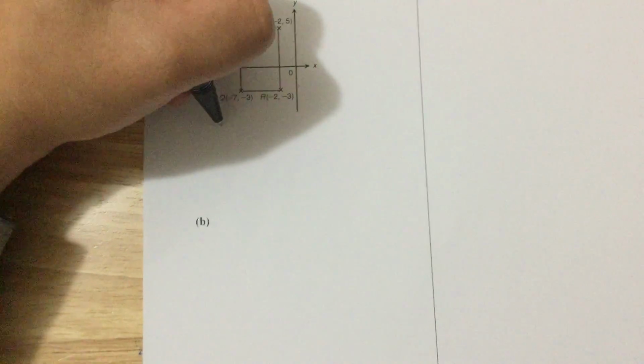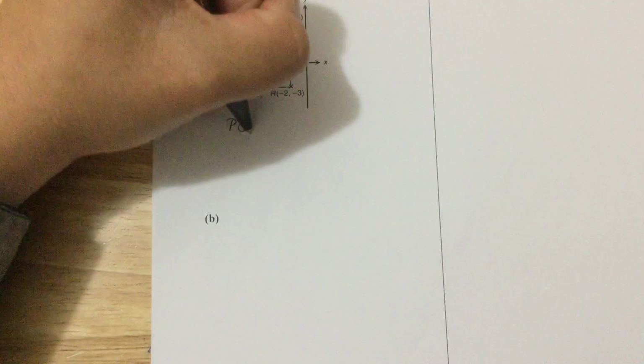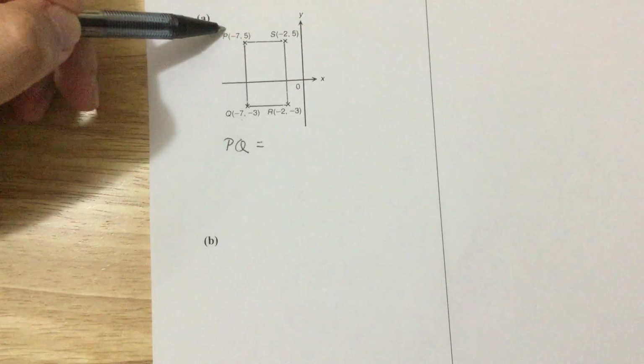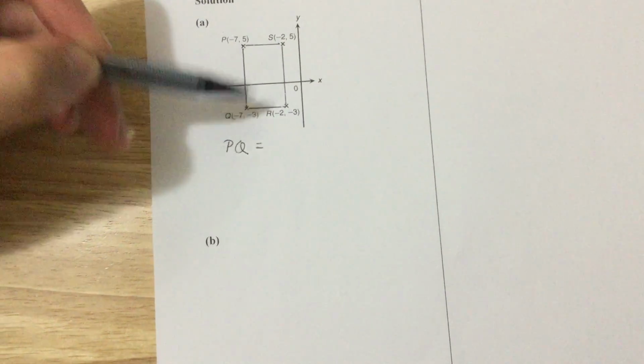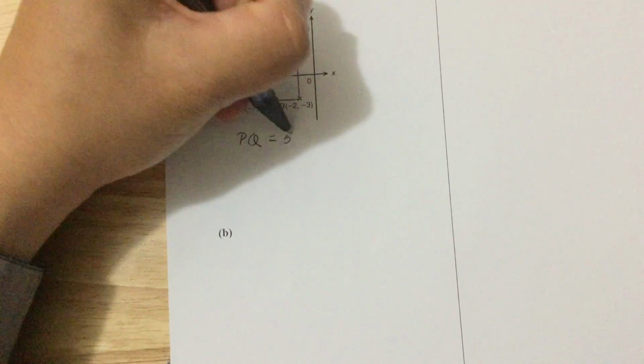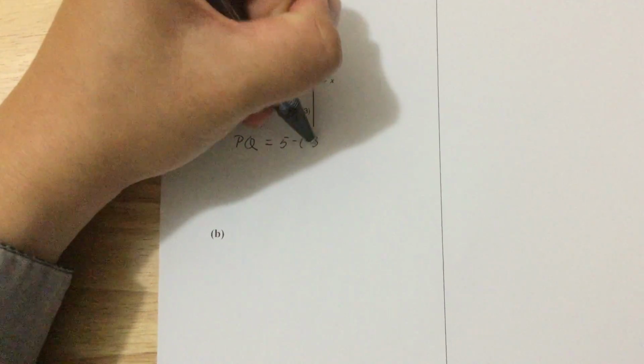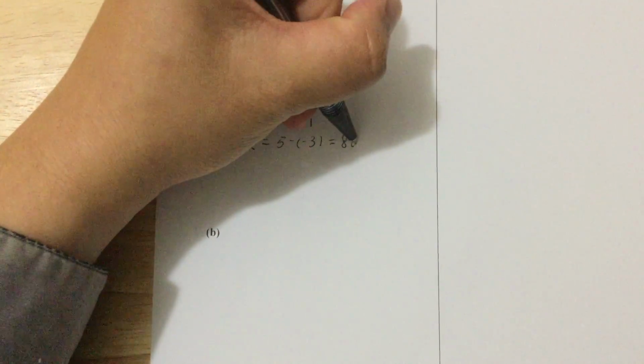Okay, now first of all, we are going to find PQ. For PQ, you have -7 and -7, they're the same. We only have two different numbers, 5 and -3. So we use 5 minus -3, and you get 8 units.